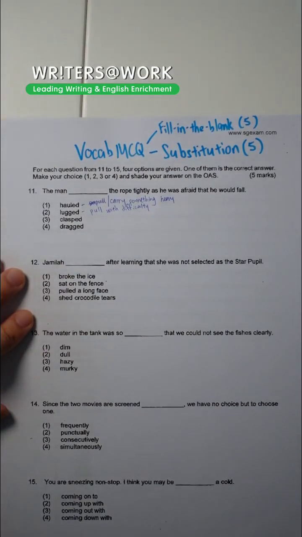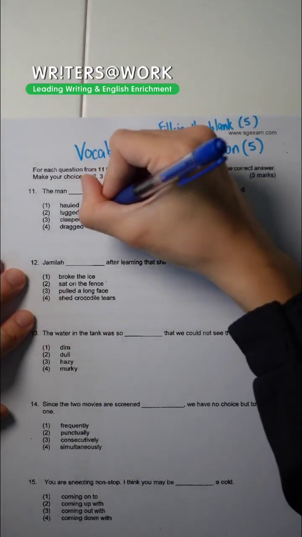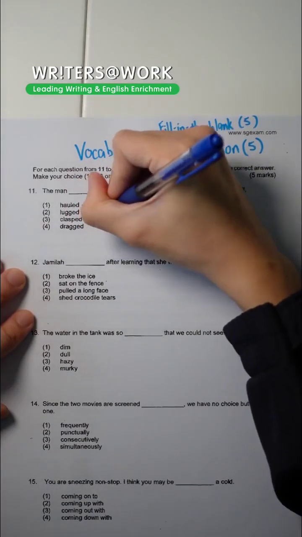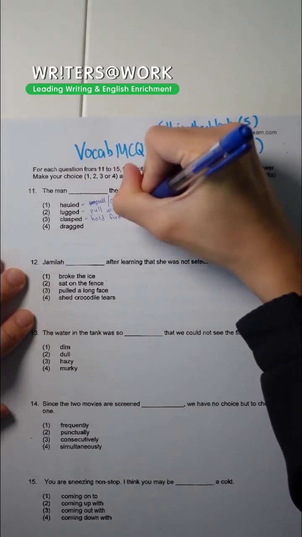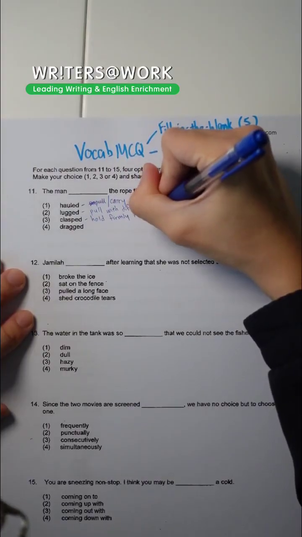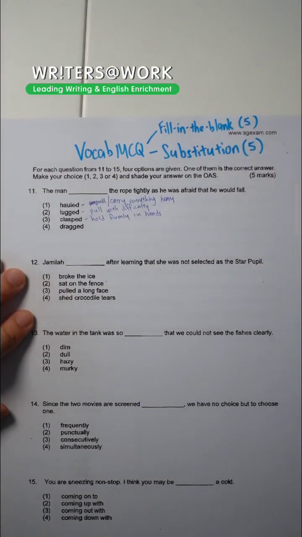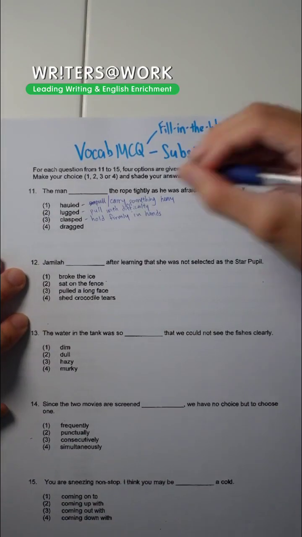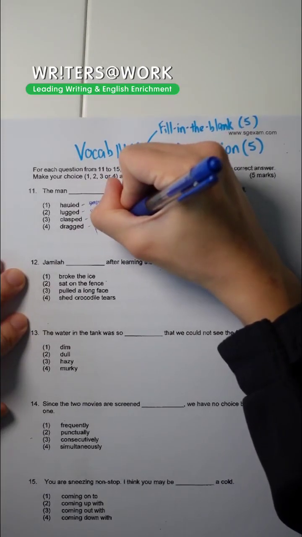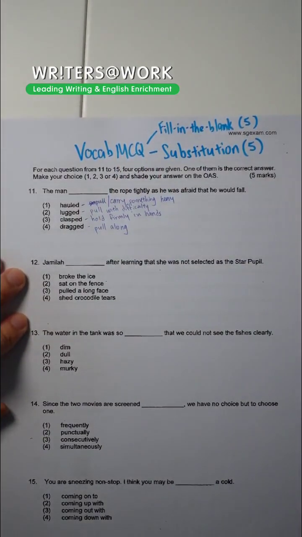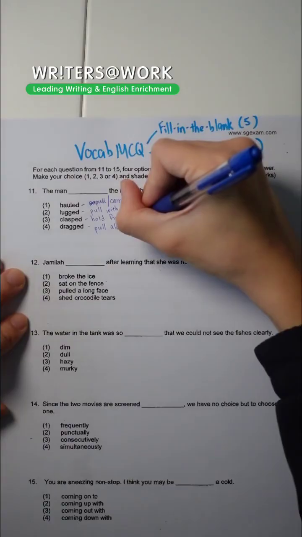Clasp. To clasp is to hold something firmly in your hands or in your arms. To hold something firmly in your hands. And finally, to drag. To drag something is to pull along a surface. For example, I drag the chair across the floor. Okay, to pull something along a surface.